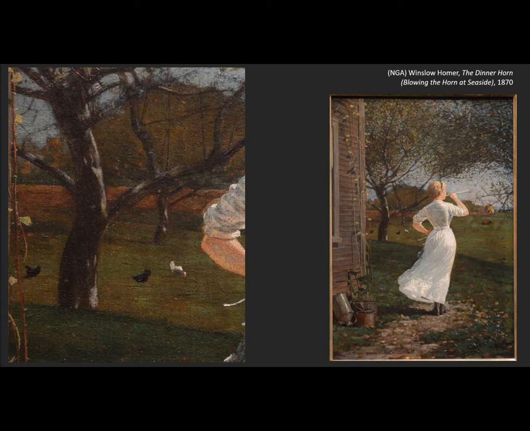By this time, he'd been to Paris, right? He went to Paris in '66, so he's already been. He's visited. He's seen. At that point, Monet is working, Manet is working, Pissarro. All of the impressionists are working, and you can see that the chickens in the field beneath her elbow are picked out with just the most brief notation of paint, right?